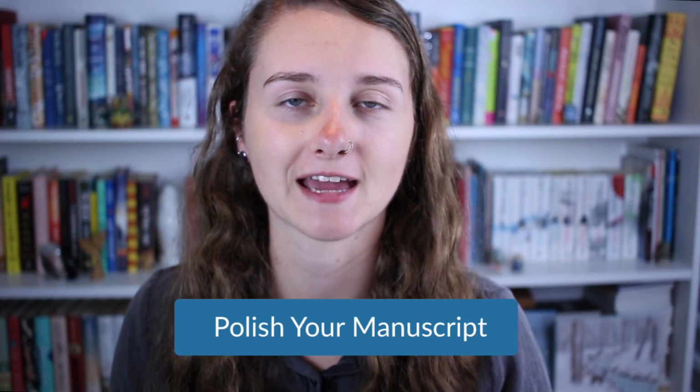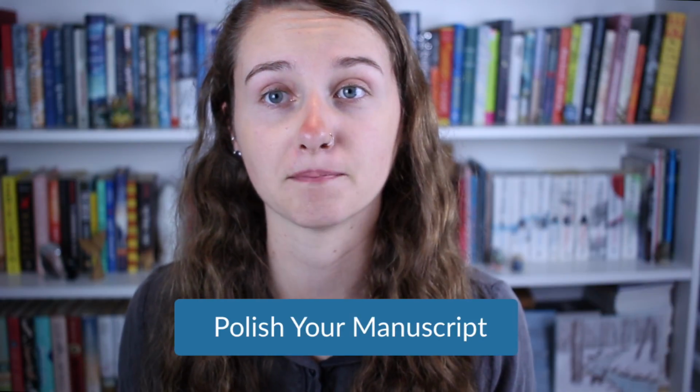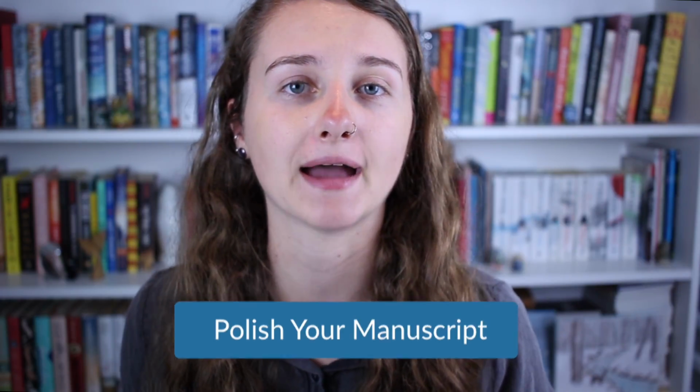It can also really help to get feedback from children in the category you're writing for. It's also really important to get feedback from parents, since they're going to be the ones buying for their children.